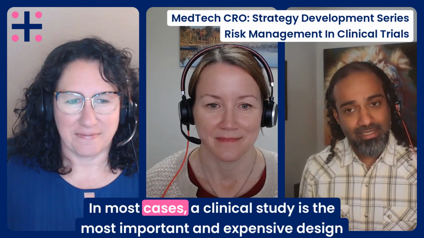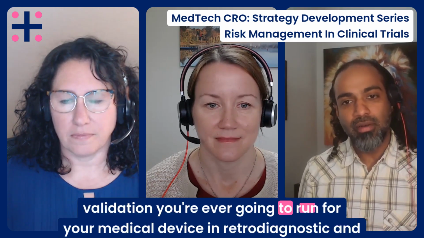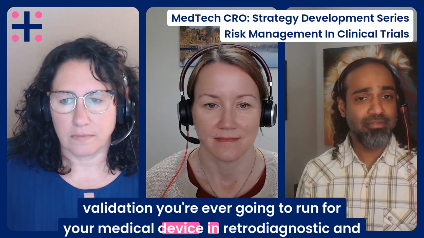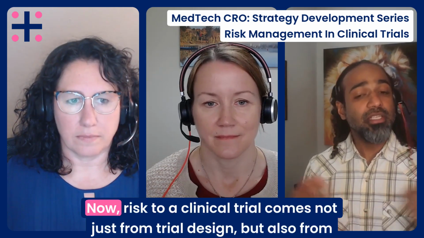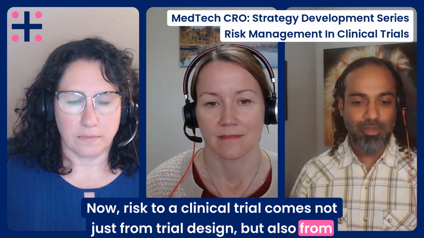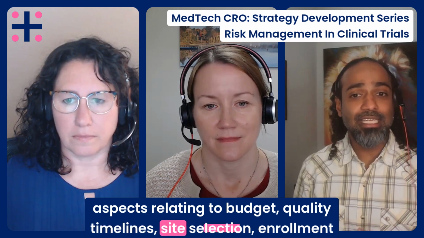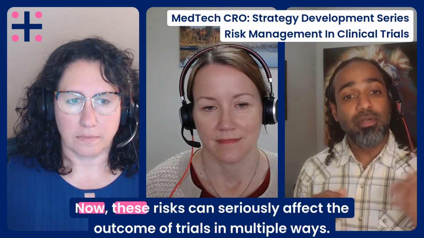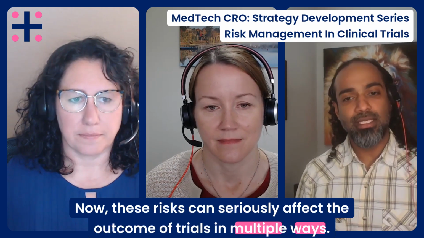In most cases, a clinical study is the most important and expensive design validation you're ever going to run for your medical device, in vitro diagnostic, and/or combination product. Now, risk to a clinical trial comes not just from trial design, but also from aspects relating to budget, quality, timelines, site selection, enrollment dynamics, and safety-related items. These risks can seriously affect the outcome of trials in multiple ways.